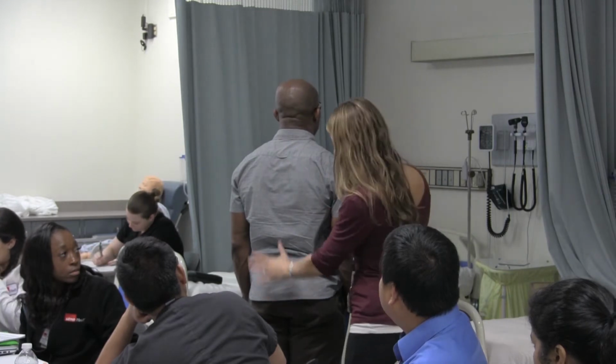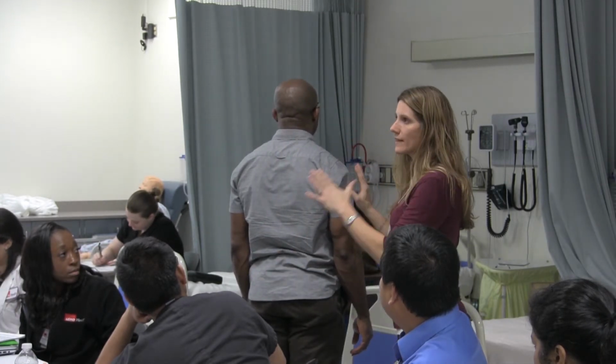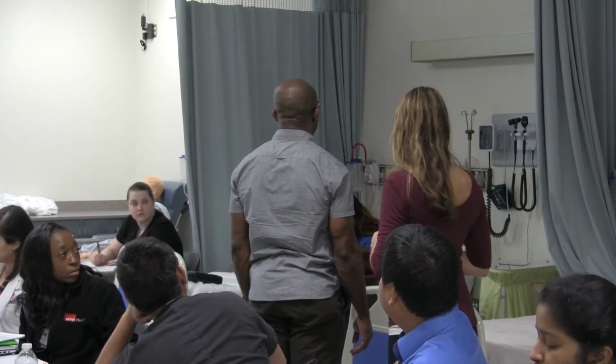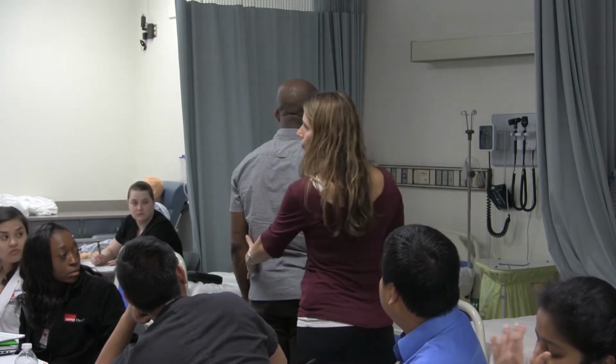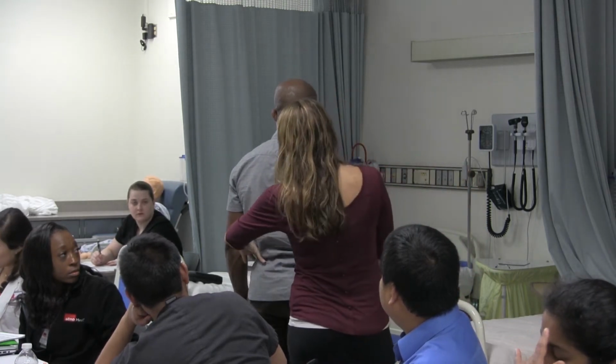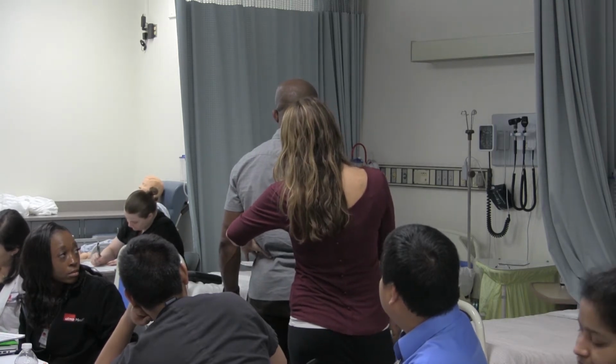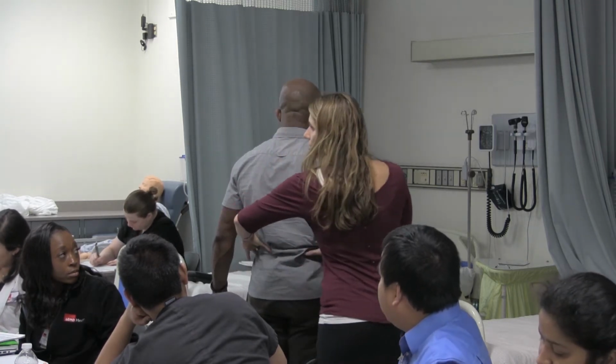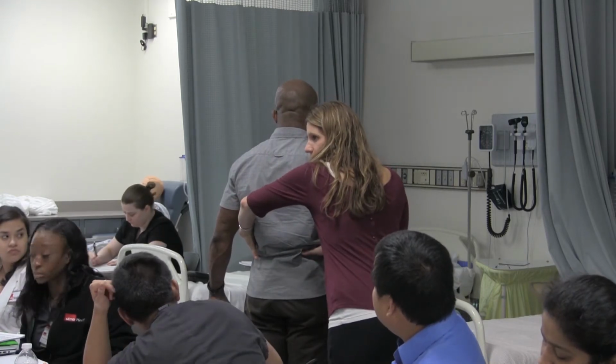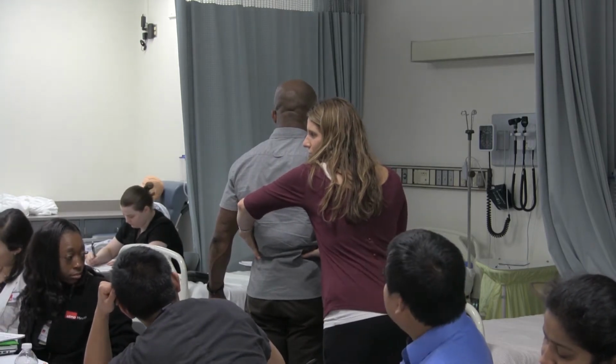Okay, so I look. What else would I look at landmark-wise? What about here? What would I look for? Okay, so I want to look for height of the iliac crest. Well, let's see. Do his look symmetrical? They feel pretty symmetrical.